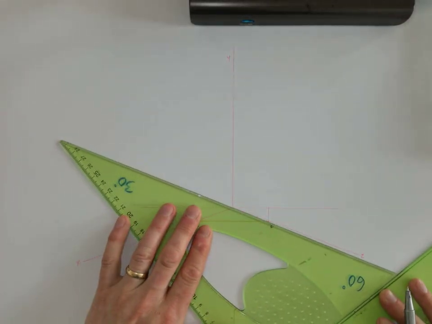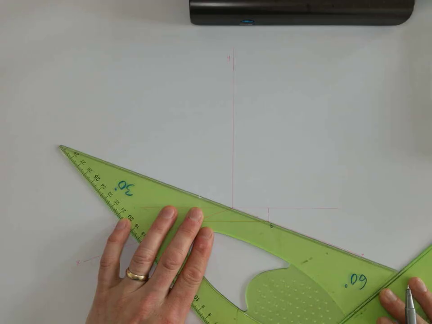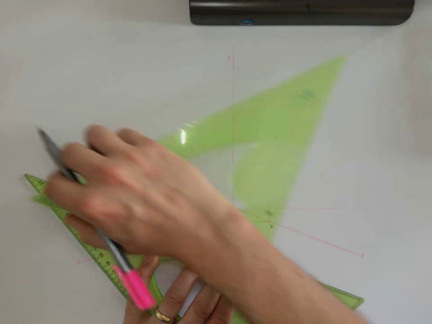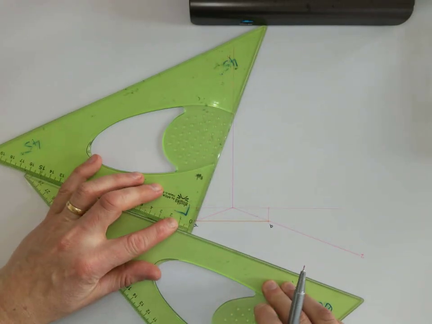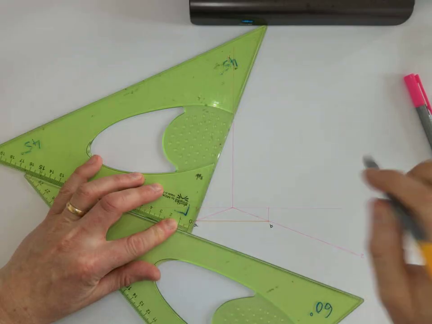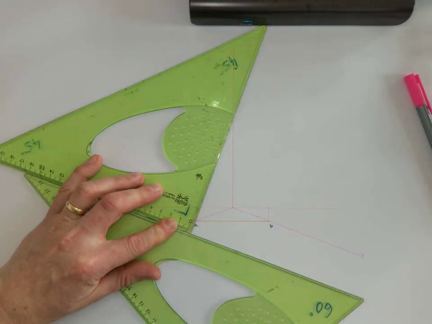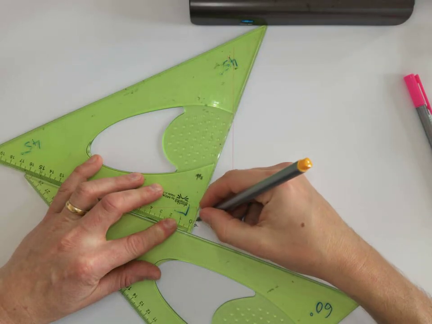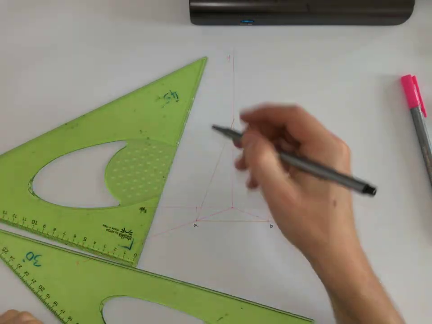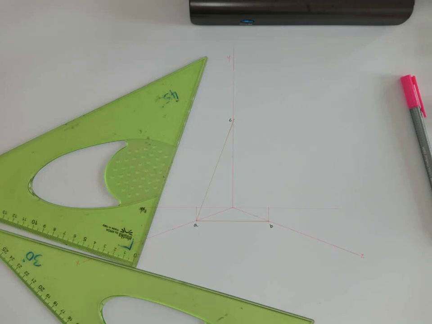So if you set up your set squares at that angle, set them up to draw a 90-degree angle there. So this line here that I'm drawing now is perpendicular to the z-axis. That gives me point C that I'm looking for.